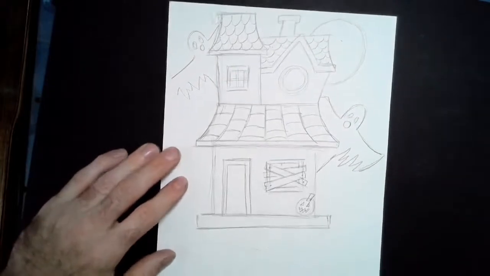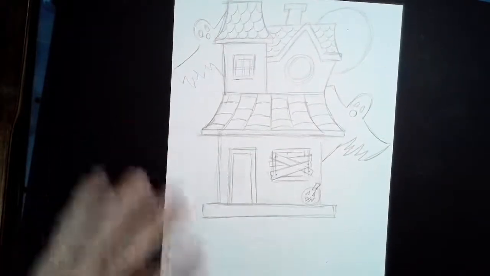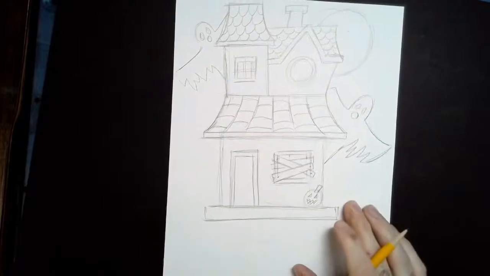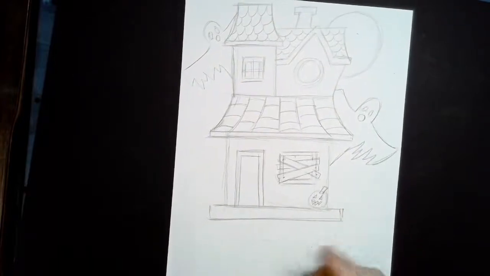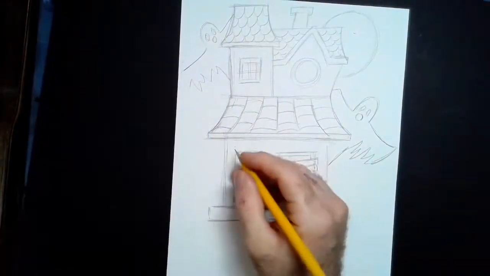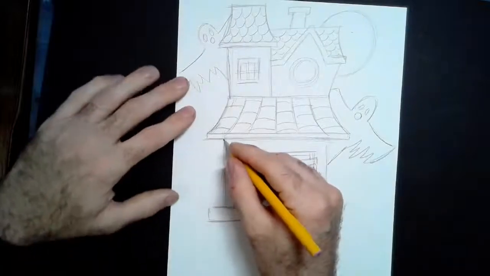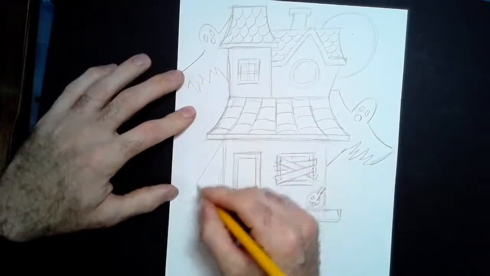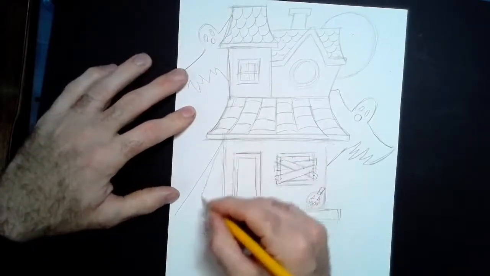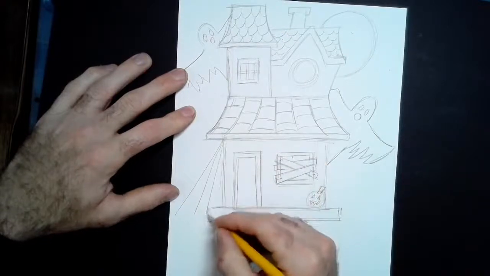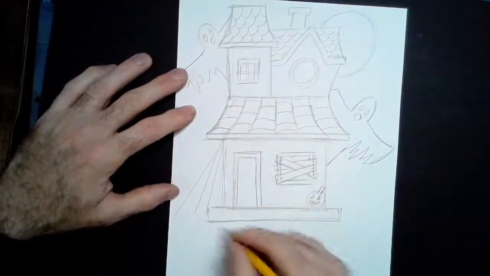And if you'd like to add a spider or any other details, here's a couple of tricks on how to do those. For the spider web, I'll find a point that I'm going to draw it from, let's say the corner of the house here, and I'll pull a line down and a couple more diagonals in between, or you can pull them on the outside either.